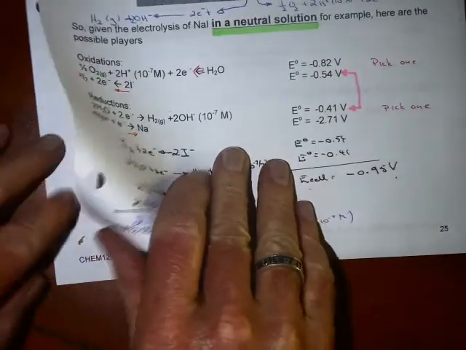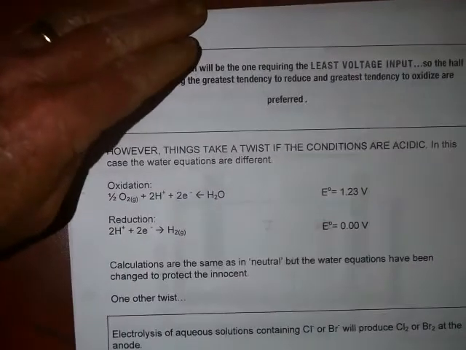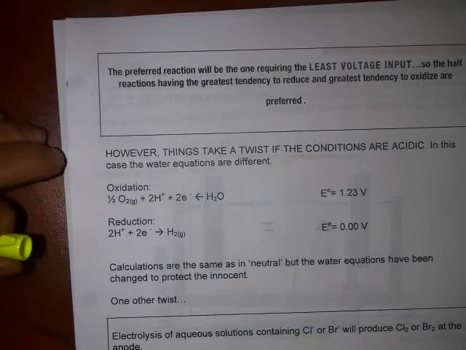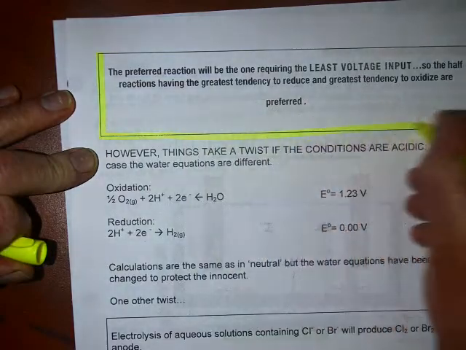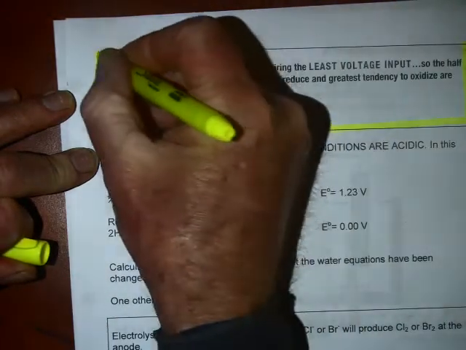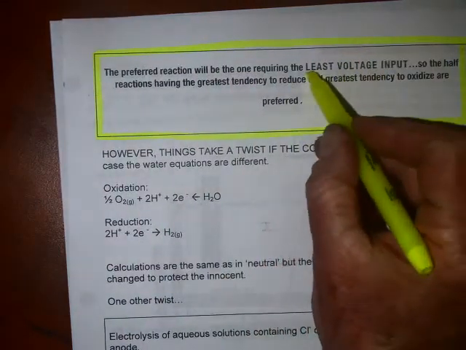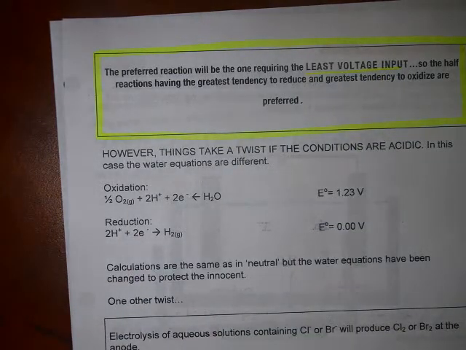I think on the next page there's a few things. Yes, so this is the memory. Don't forget this. The whole point of setting up our equations as we did was to look at this. Anytime you say anything a box, that's bound to be important. So it will always be the one requiring the least voltage input. So half reactions having the greatest tendency to reduce and the greatest tendency to oxidize are preferred.